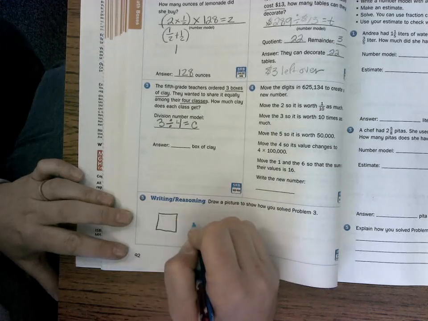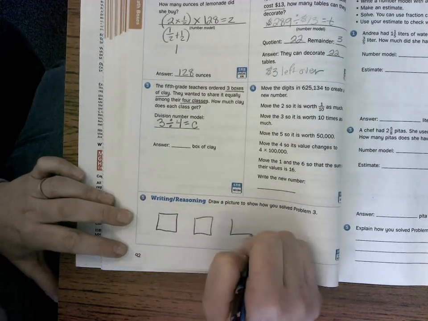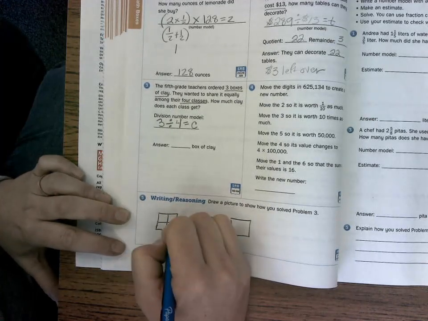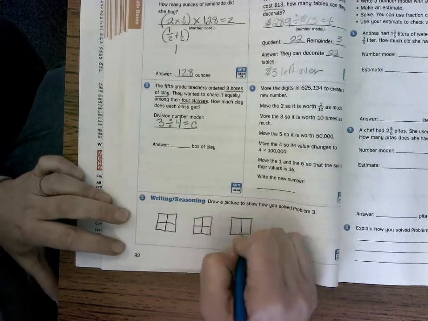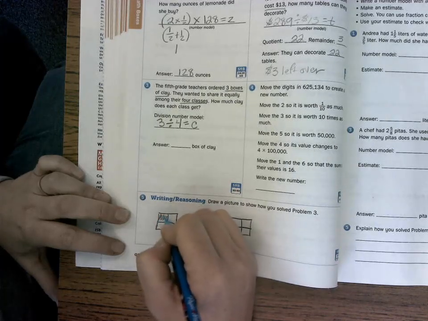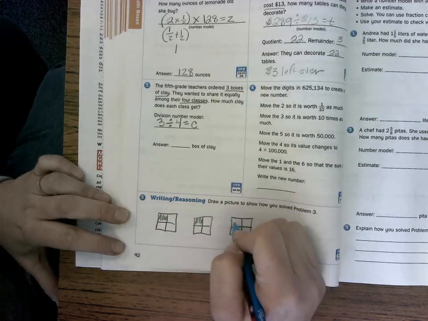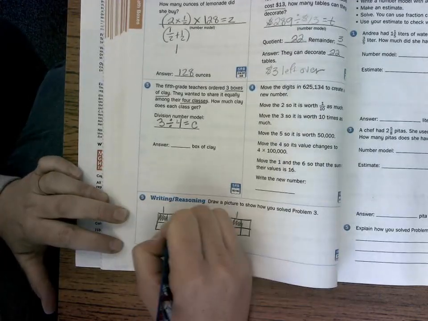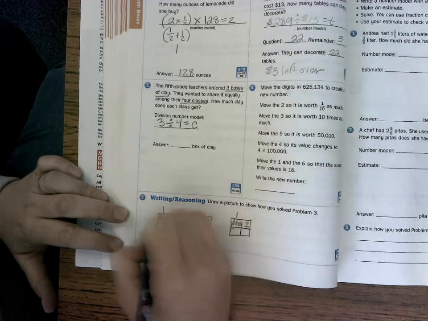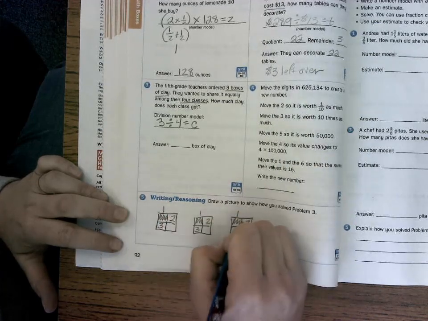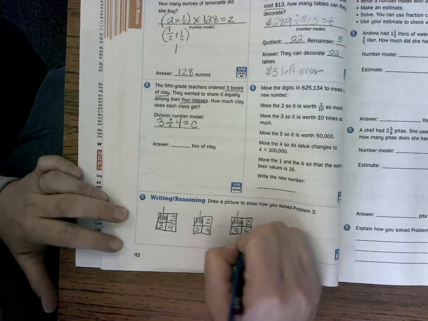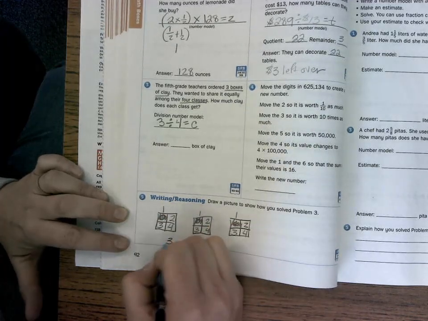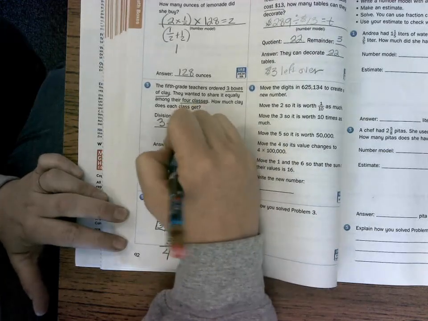Here's one box of clay, another box, and another box. I drew my 3 boxes of clay. I'm going to divide each of them into fourths, sorry. So teacher 1 was going to get a little bit from here, and a little bit from here, and a little bit from here. That would be 1 class, right? And then to the 2nd class, and the 3rd class, and the 4th class. So each class is going to get 1, 2, 3 out of 4. They're going to get 3/4.